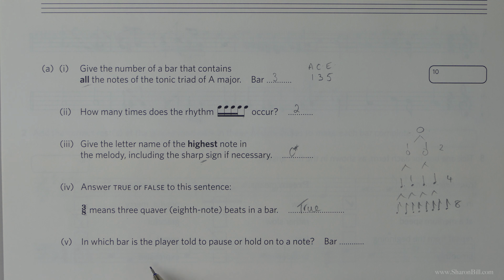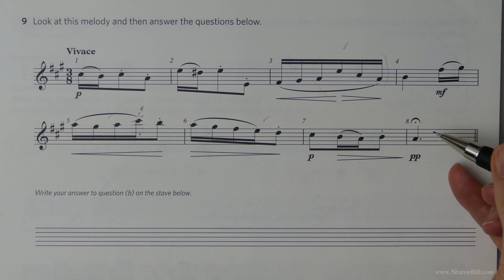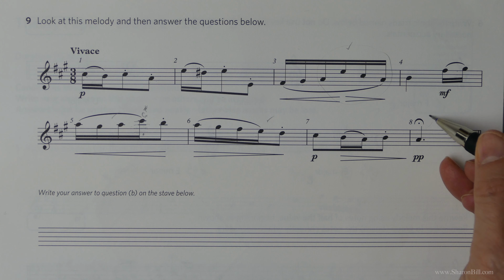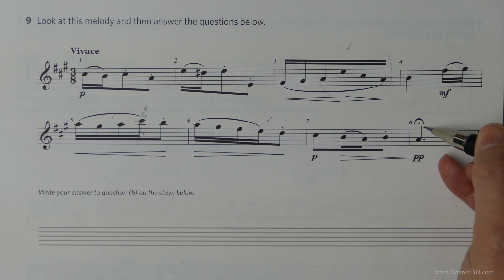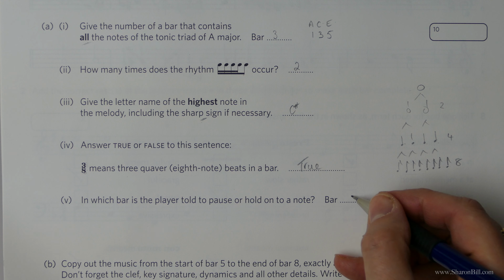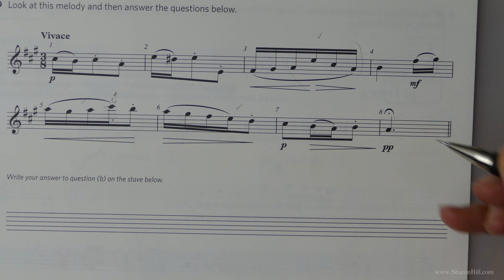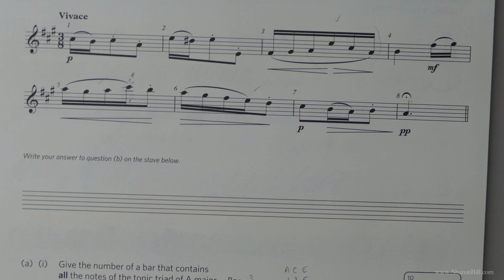Now then, in which bar is the player told to pause or to hold on to a note? It's likely you can just scan through, but chances are it's going to be at the end, a bit of a lingering finish to the piece, and that is our pause mark or fermata. And so bar 8 is where that happens. It means hold longer than the actual note value. Just a bit of an arty lingering at the end of the piece there.